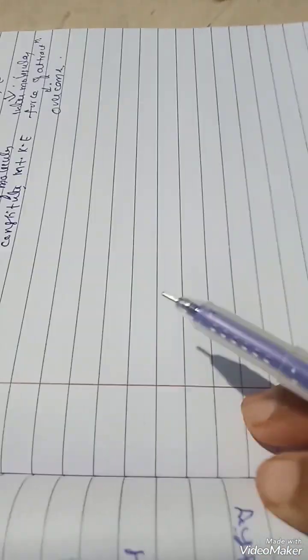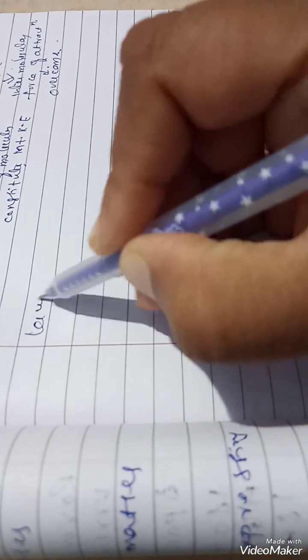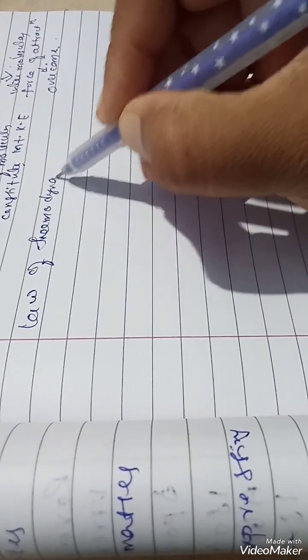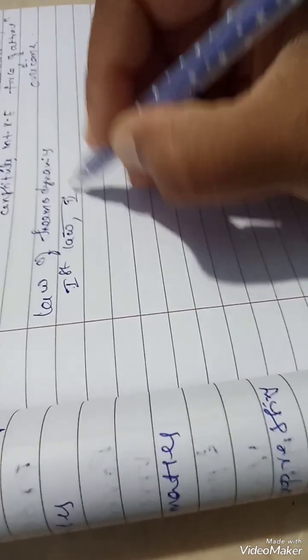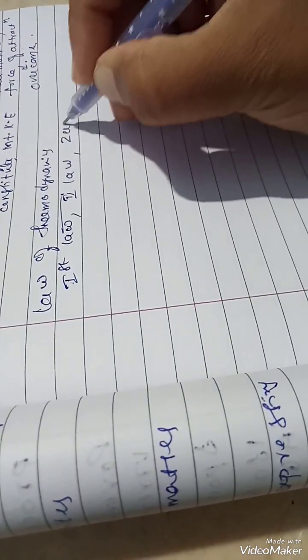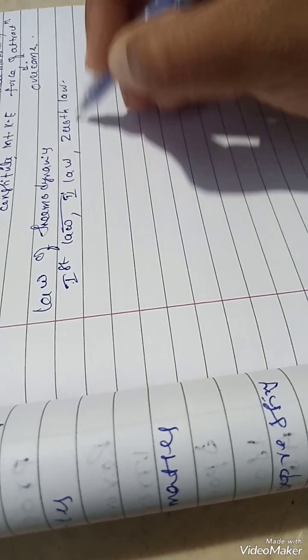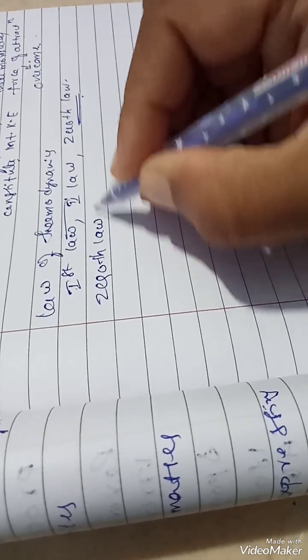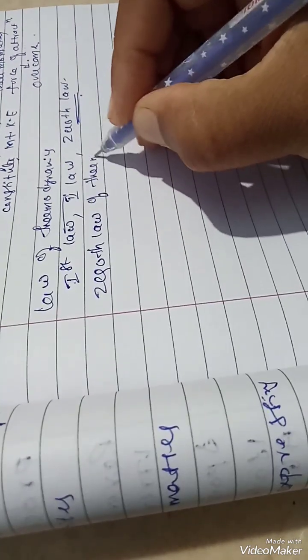Right? Now let us move to the laws of thermodynamics. First we have the first law, second law, and zeroth law. First let us go for the zeroth law of thermodynamics.